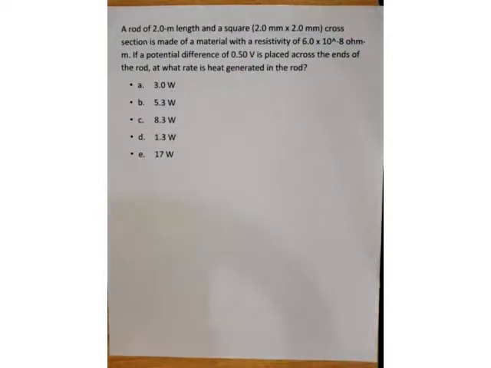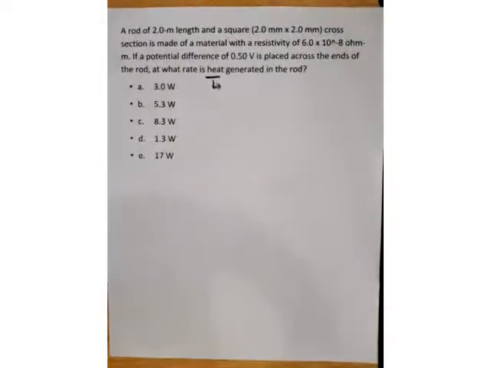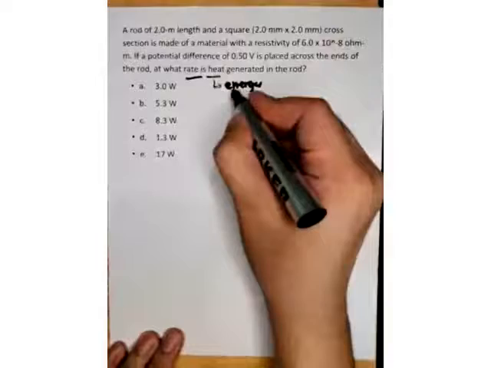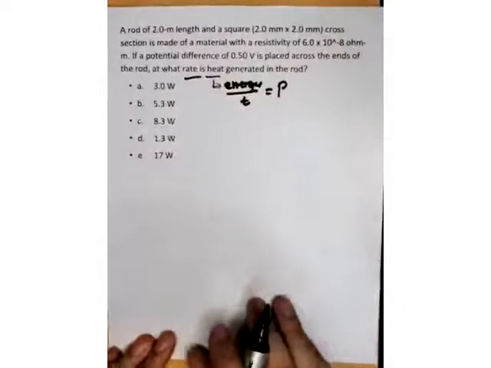Ayan. So a rod of 2 meter length and a square cross section is made of material with the resistivity of 6 times 10 raised to negative 8 ohm meter. If the potential difference of 0.5 volts is placed across the ends of the rod, at what rate is heat generated in the rod? So, di ba, heat is an energy. Okay? Heat is energy. And then yung rate means it's energy over time. So that means that's equal to power.